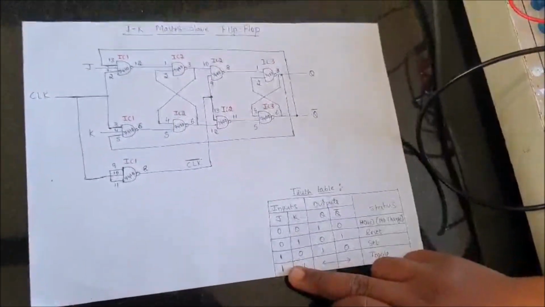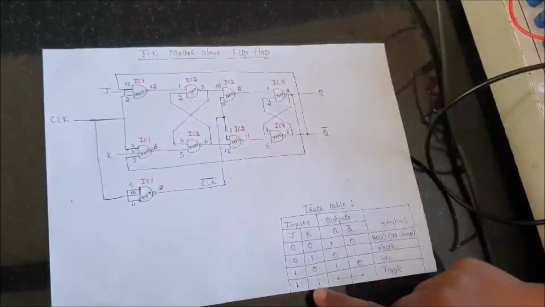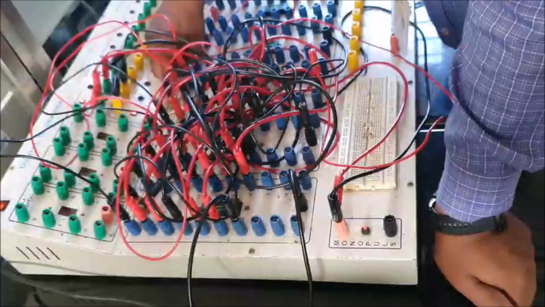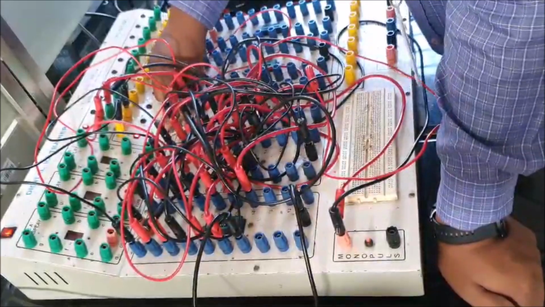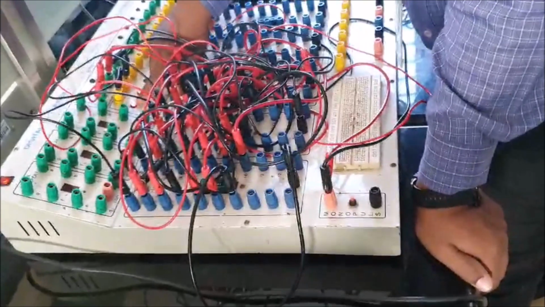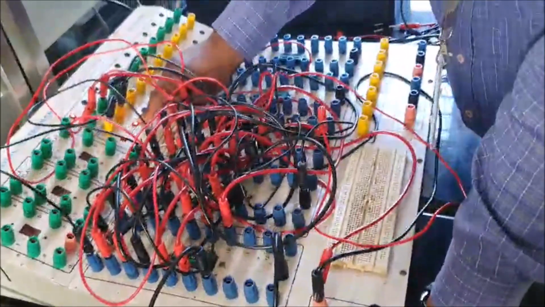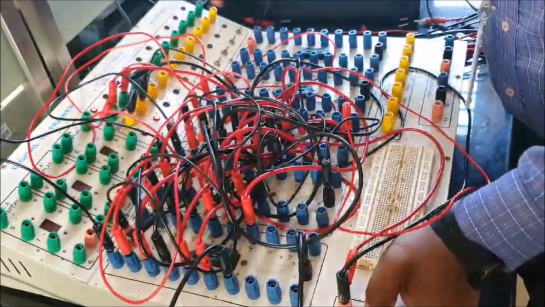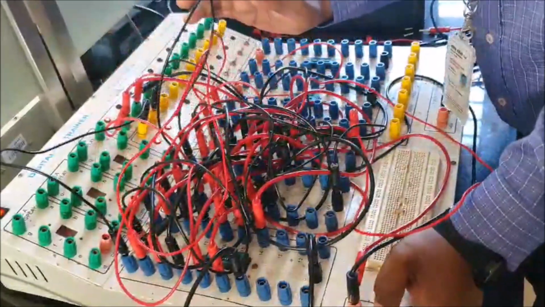Now we will verify the last input combination, that is when J is equal to 1, K is equal to 1. So in this input combination, when I give the clock pulse, the output should toggle. I will give the input J is equal to 1, which means that I will turn this switch to the high state, and I will turn the K switch to the high state, which means that both inputs are in high state, J is equal to 1 and K is equal to 1. Now when I give the clock pulse here, the output should toggle.